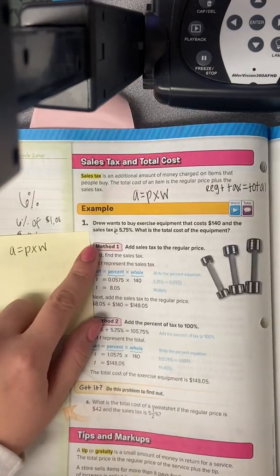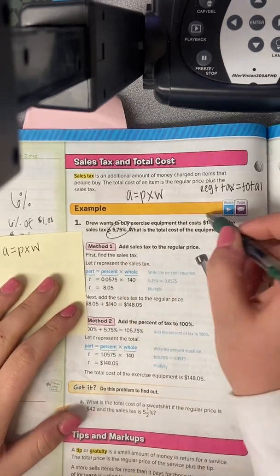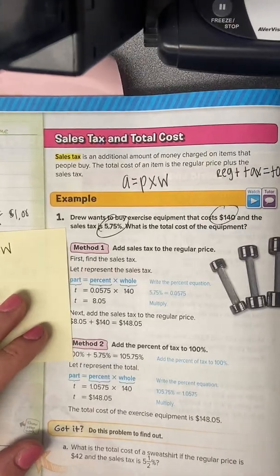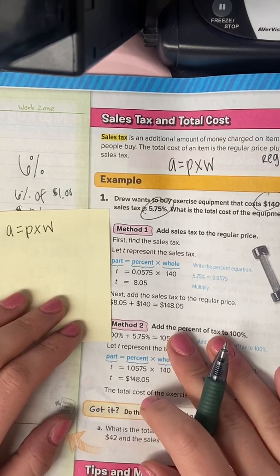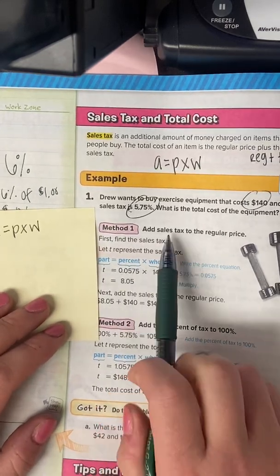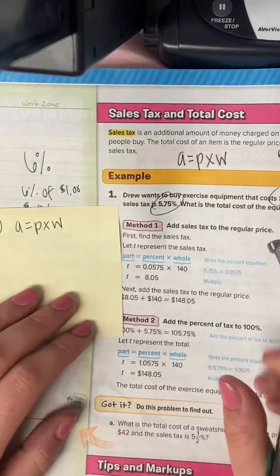Our example 1 says Drew wants to buy exercise equipment that costs $140 and the sales tax is 5.75%. What's the total cost of the equipment? Well, first we're going to find the sales tax. So what we're going to find is 5.75% of 140.